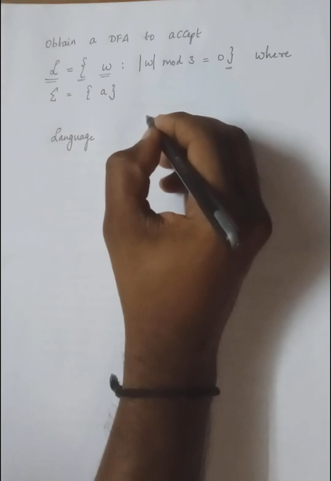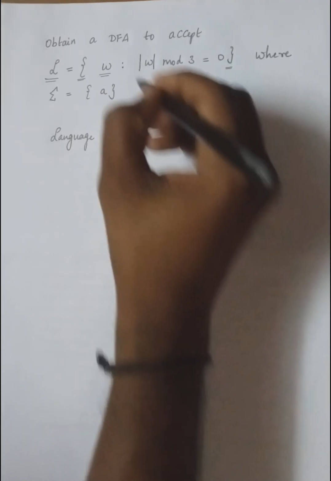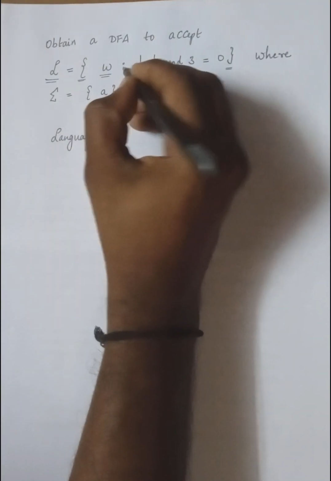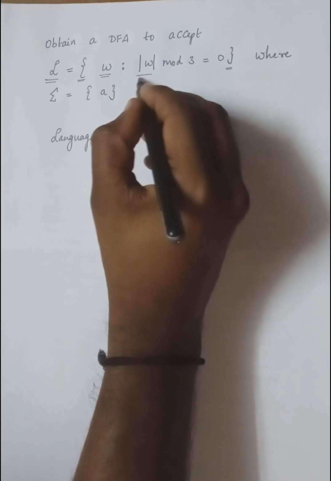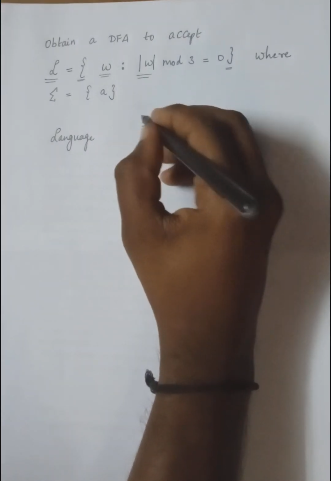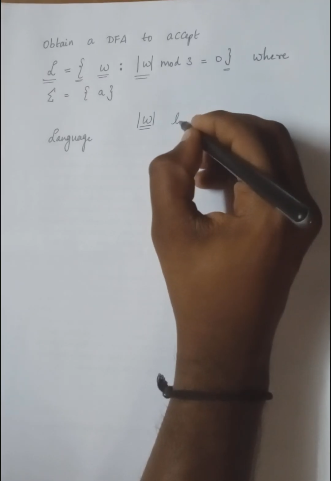W will act as an input string such that, the colon says such that, the condition is the length of W. If you put two bars around W, it means the length of the string.